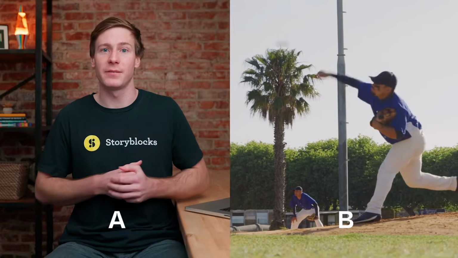I'm going to show you two different clips, and I want you to tell me which version you find more interesting, A or B. As we slog through winter, we head towards my favorite month of the year, March. And while many look forward to the return of longer and warmer days, March is my favorite because it marks the start of a new baseball season.